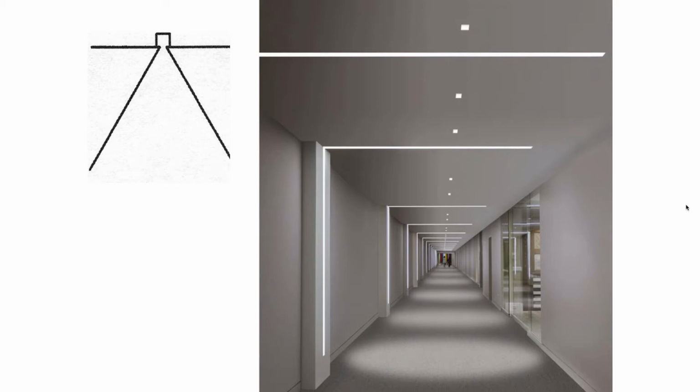Finally, this was a nice decision to use a square recessed light fixture. I think we often just use whatever's available in Revit, right? But in fact, the aesthetics of that square is nice. I think it goes with the square section profile or proportion of this corridor.